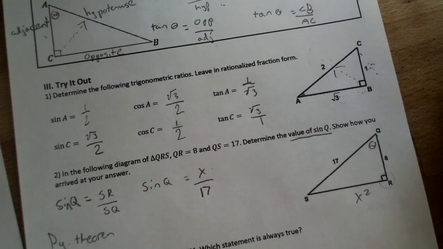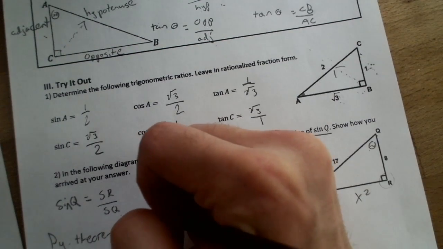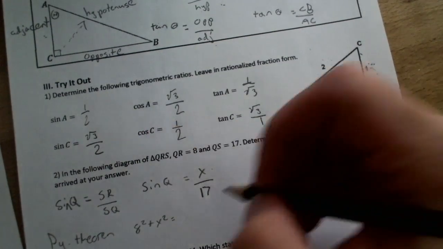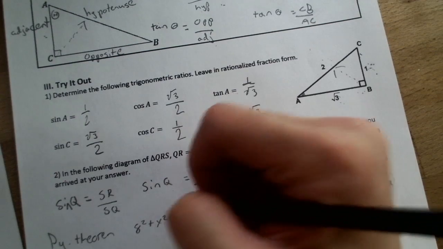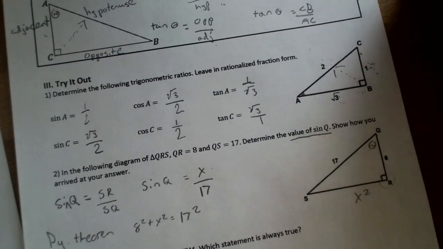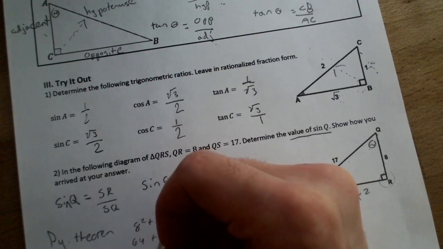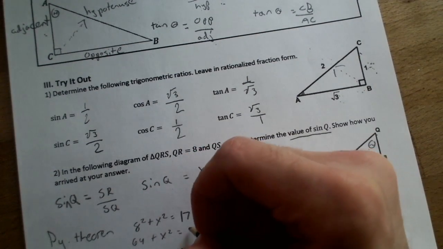So if we were to use the Pythagorean theorem, which is a squared plus b squared equals c squared, we can say that we have 8 squared plus x squared is equal to c squared. 17 we know is c because it's opposite of our 90-degree angle. It's also our longest because it's opposite of our longest angle. We go ahead and just punch out our values here. We get 64 plus x squared equal to 289.